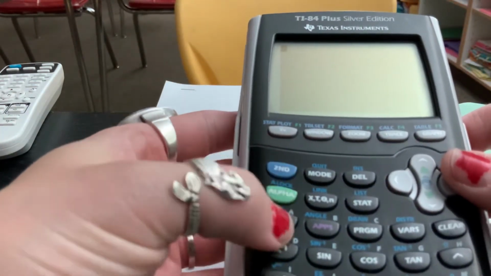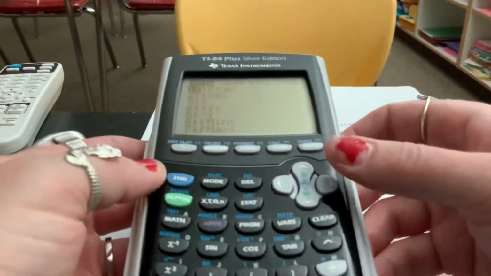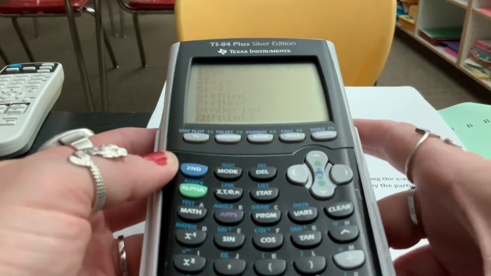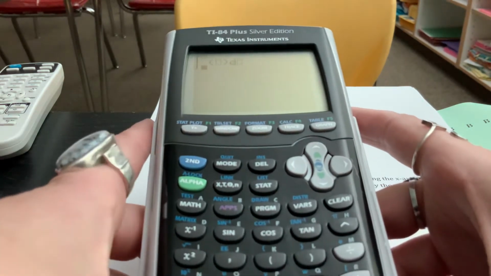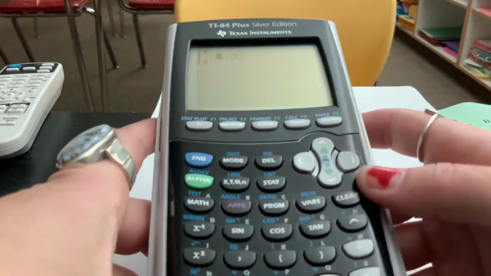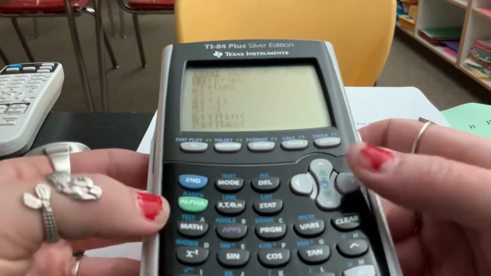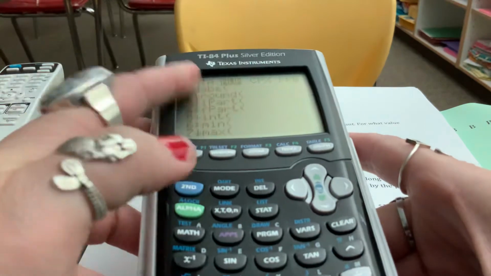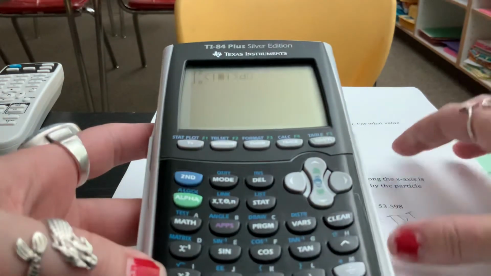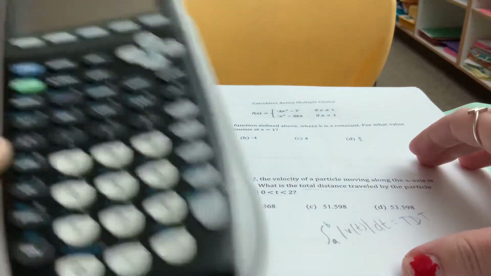Okay, so I'm gonna go math, and then I go down to integrate, and I go from 0 to 2. Then to find absolute value, it's in here in math, and I go over to number, it says ABS, that's absolute value. And then type in the equation.